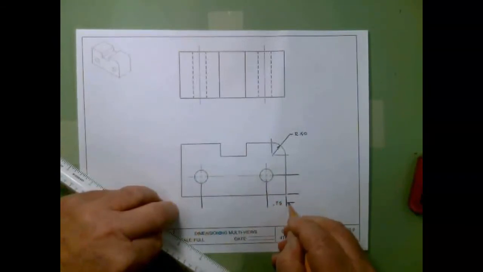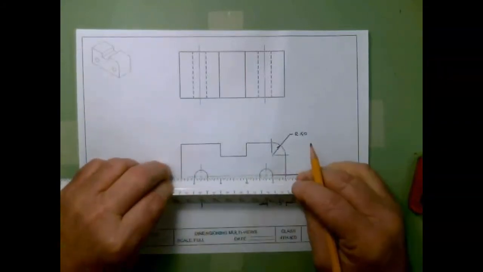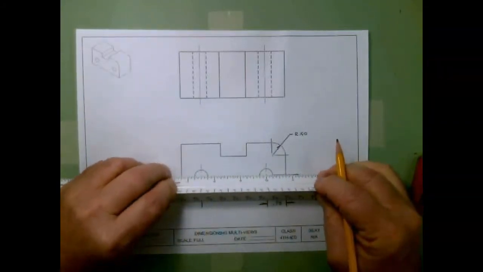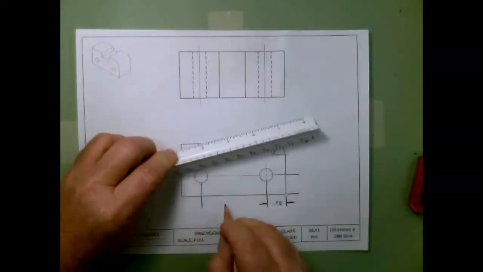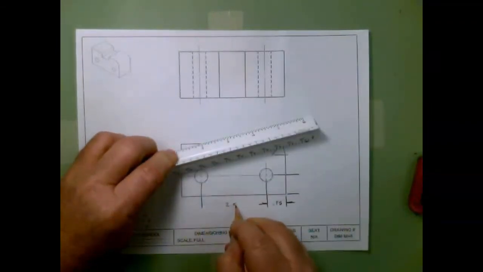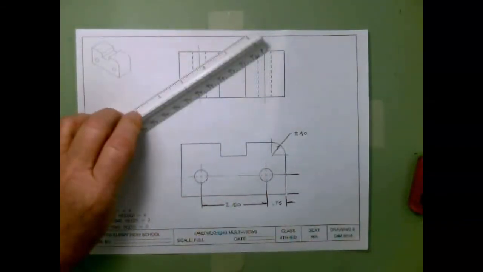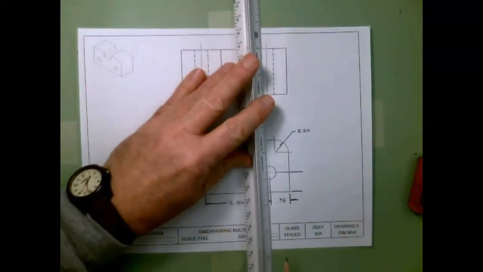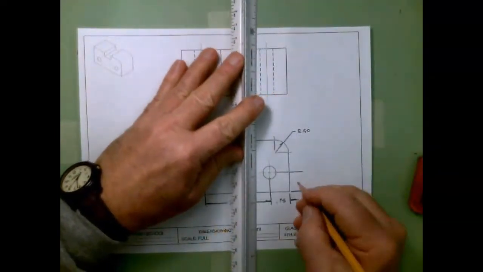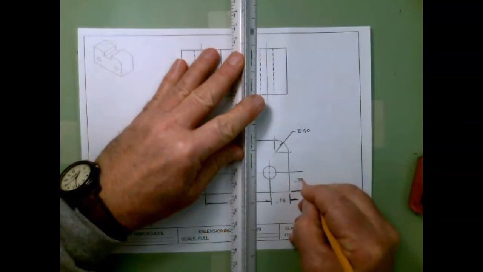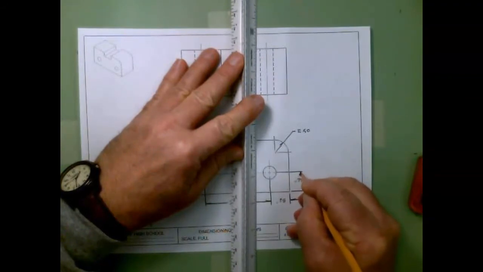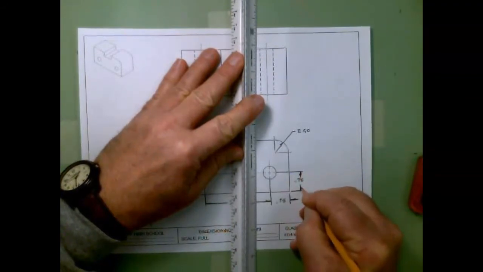0.75. I'm going to pop these on the outside. Location between center points. There's the 10. 1, 2.5, 2.5, 2.50. Let that one work for both numbers. There we go. How far up? 0.75. Now, because it's vertical, I've got a little more room. I can actually get my lines and my arrowheads on the inside.